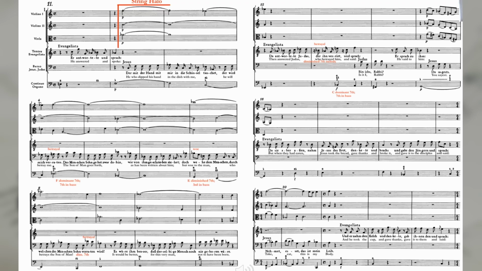And as soon as Jesus speaks, what happens? Oh, those violins and the viola, they give him a harmonic halo. Whenever Jesus speaks, he gets this beautiful string halo that accompanies his texts. And Jesus goes on and talks about what's going to be happening here at the Last Supper.